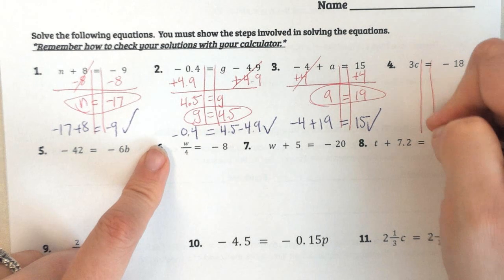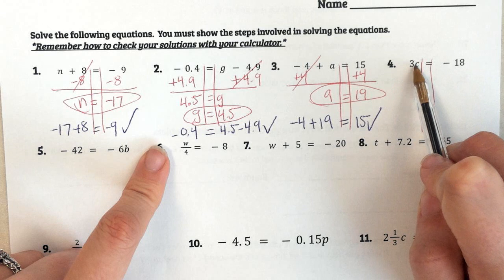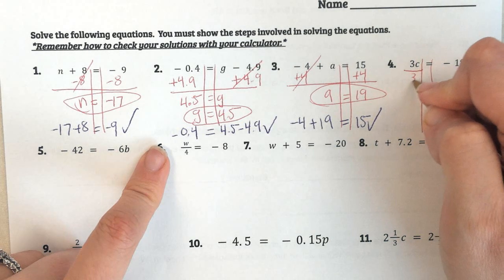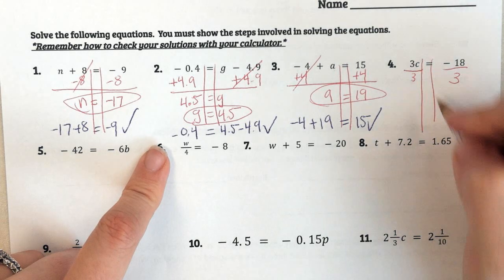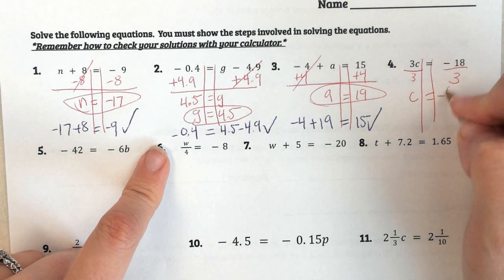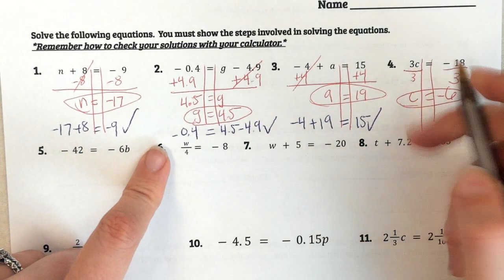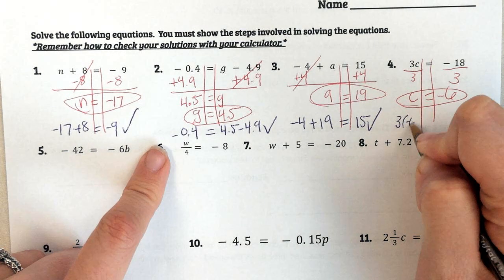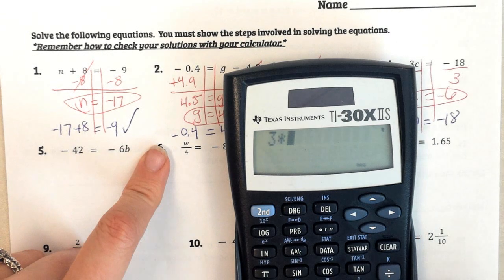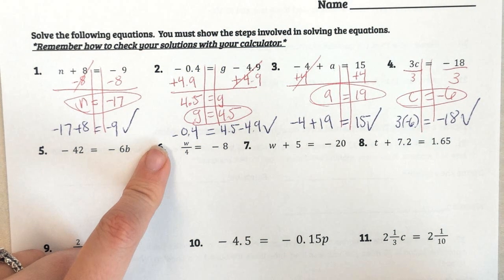On the next one, this is no longer a constant with a variable, it is a coefficient. Coefficients are right in front of the variable, or a number with a variable. Since it's multiplying in between, the opposite is dividing, so I'm going to divide by 3 on both sides. I get c is equal to negative 18 divided by 3 is negative 6. When I would go to check, I'd be doing 3 times that c we just found, so 3 times negative 6 equals negative 18. Let's see if that works. 3 times negative 6, that is negative 18. So that is my answer.